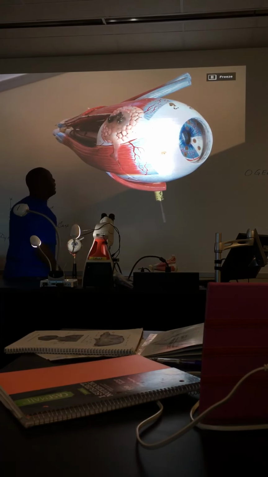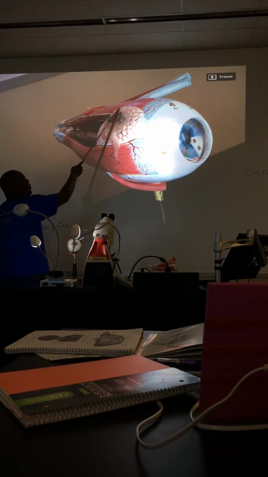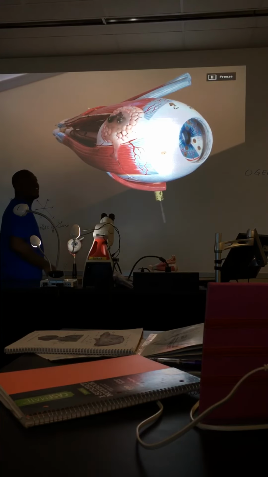But Mr. Gilmore, I need your help, man. I need you to tell me, how did you know that this was the lateral rectus? Well, Mr. Gilmore, there's this cute little thing right here called the lacrimal gland. He's always going to be lateral. If he's going to be lateral, then this has to be the lateral rectus. But Mr. Gilmore, what would you do?